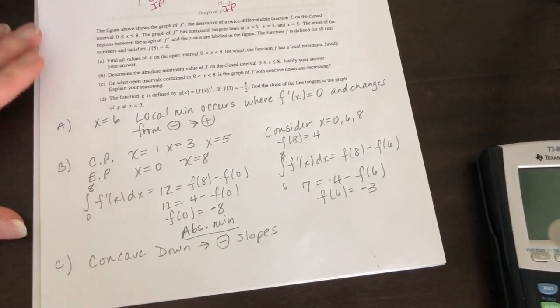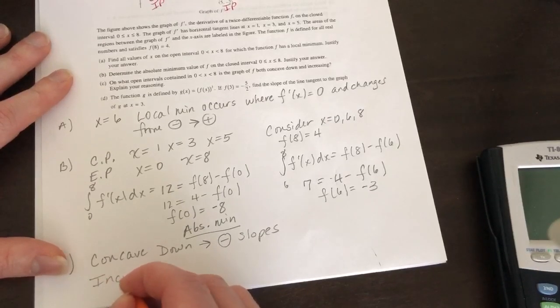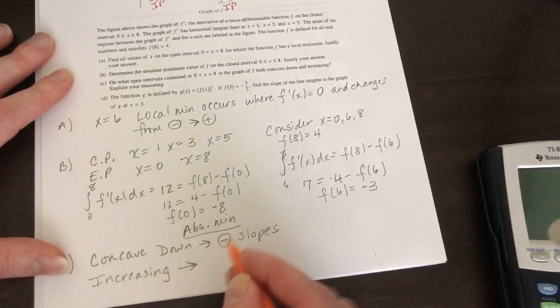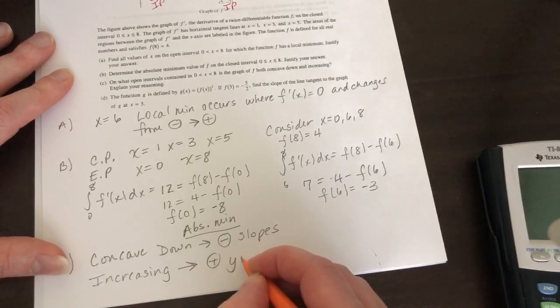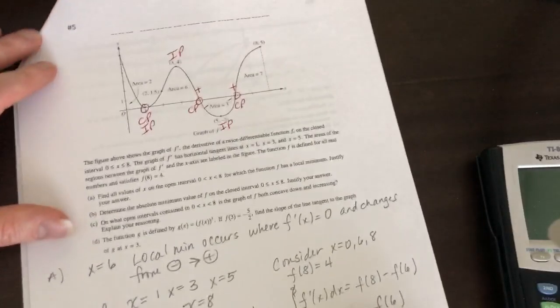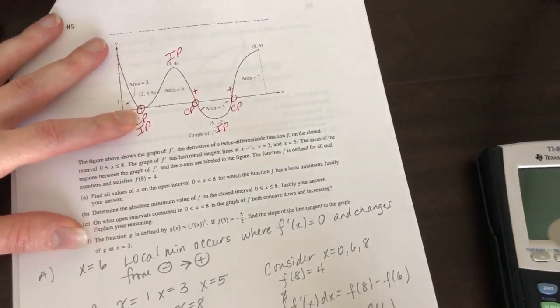And I want to know where it's also increasing. Remember, this is your derivative graph, so increasing is positive y values. It's going to be decreasing from here to here, and it has positive y values.